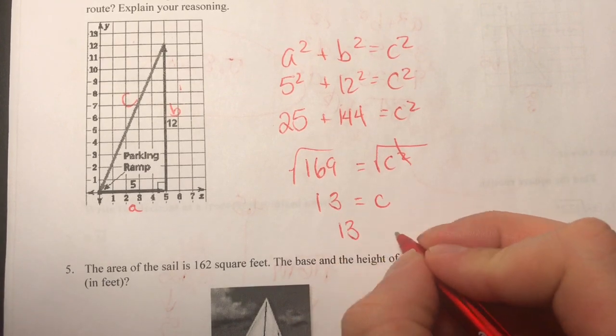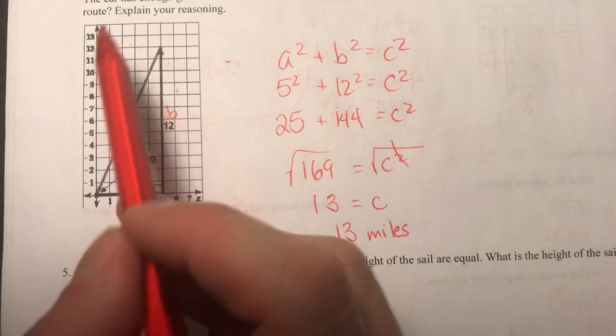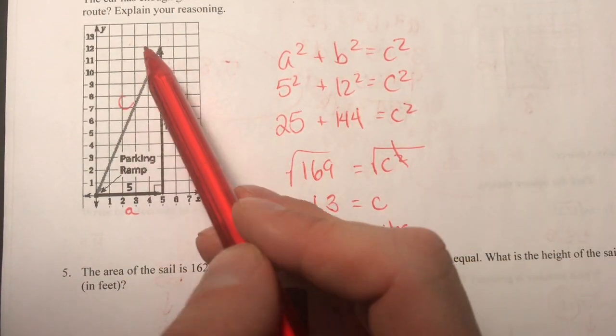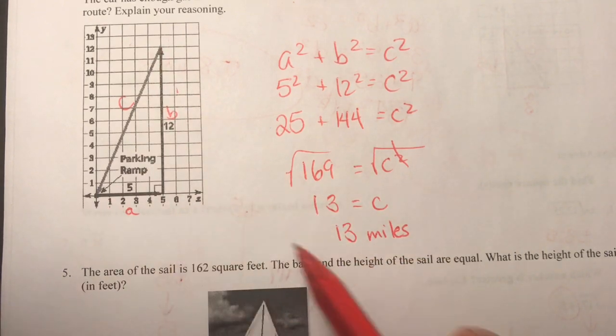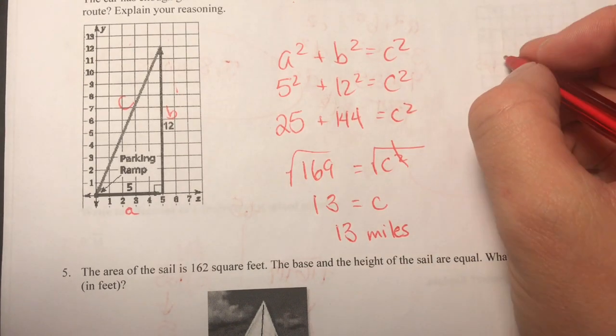But remember, the problem is not find the missing side. The problem is you have enough gas to travel 12.7 miles. Can you make it back home? Well, if I have 12.7 miles and I need to go home and it's 13 miles, I don't have enough gas. So can the car make it back to the parking ramp?